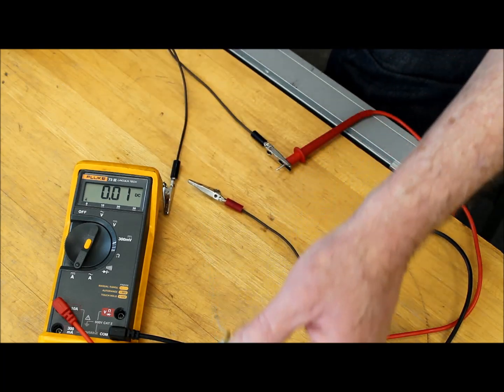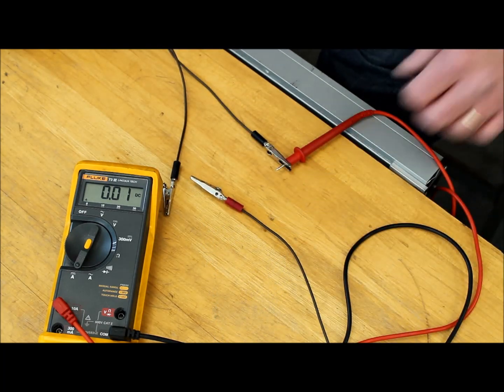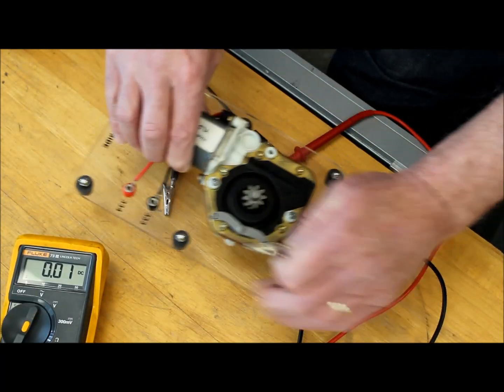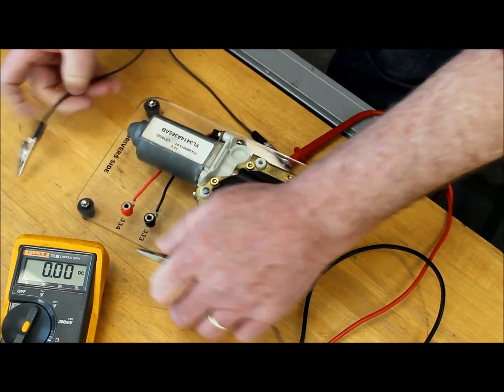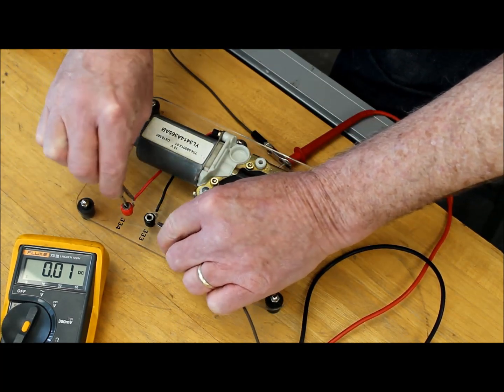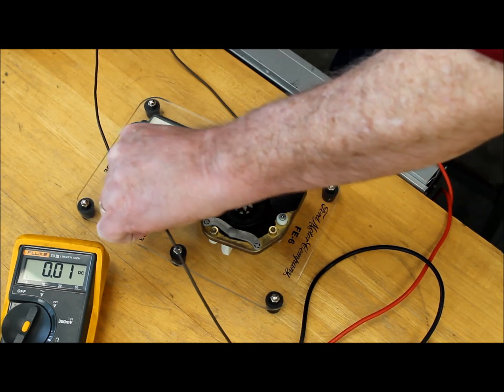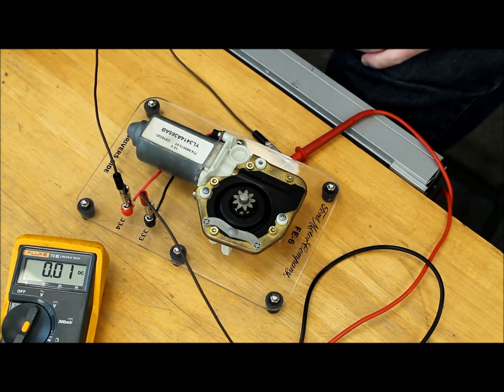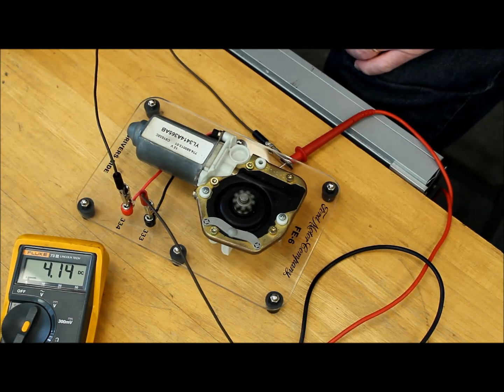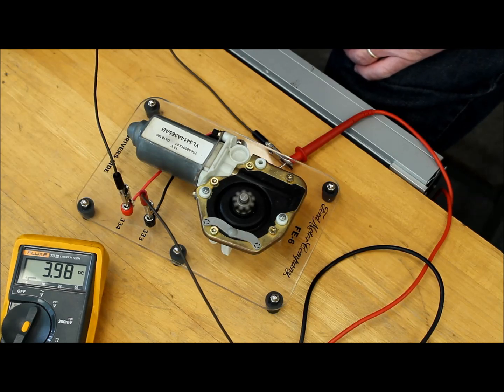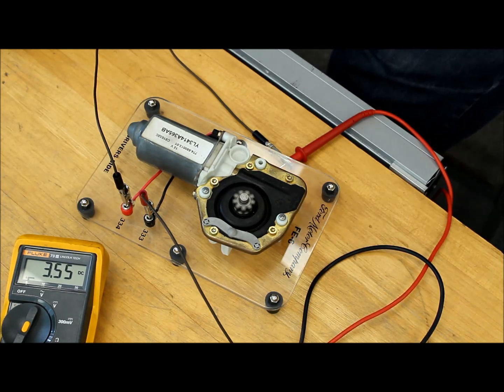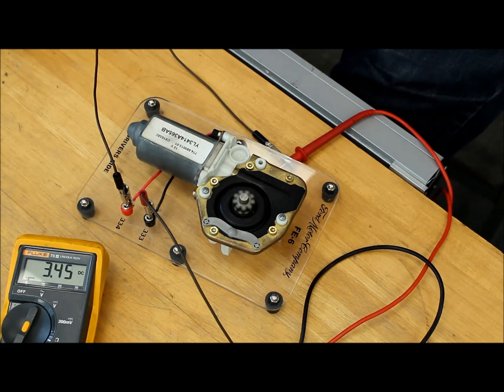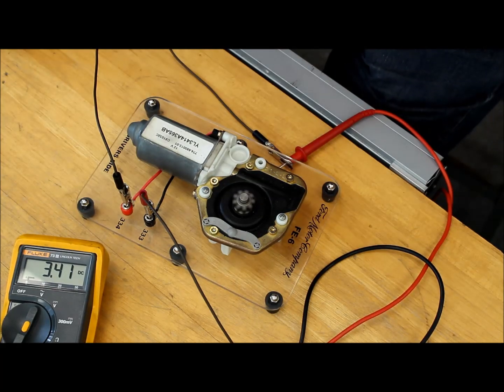If I take this motor and substitute this power window motor in its place, we're going to find it's probably a bit higher. Take a look. It's a little over 4 amps, and that's with no window load on it. So this is just the motor spinning by itself, maybe 3.5 amps.